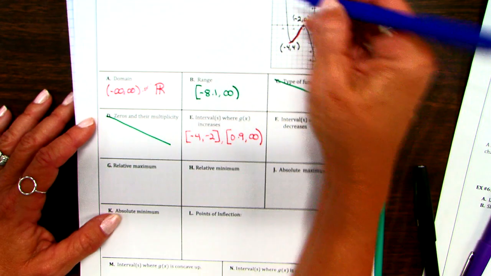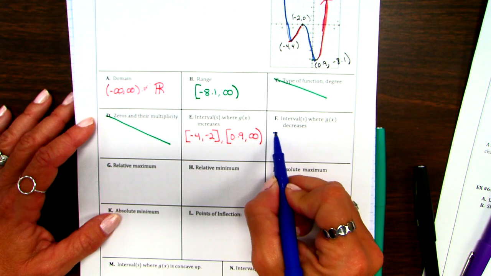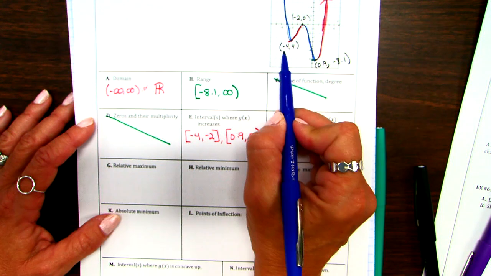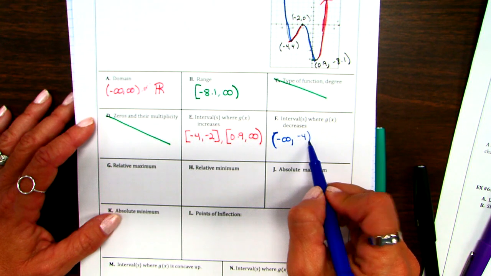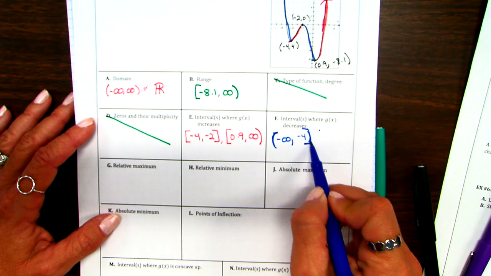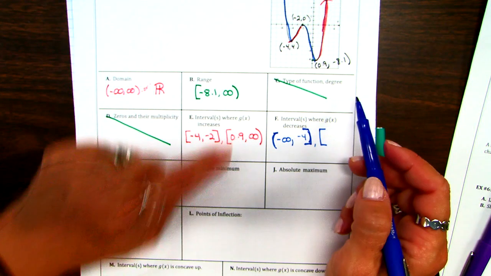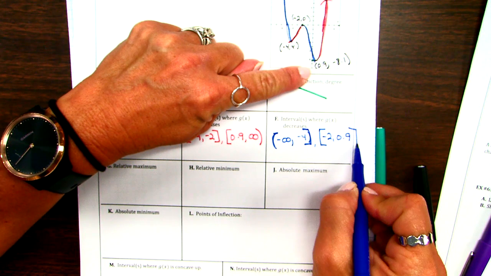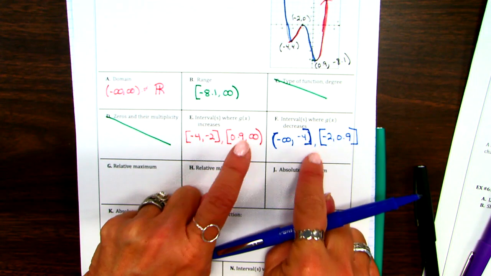And then, of course, we decrease here and here. So that's -infinity to -4, right? And, I don't know, I'm just going to use brackets. I'm going to stick with brackets. But I could have used parentheses, just so you know. And then -2 to 0.9. Question on increase, decrease, you get that?